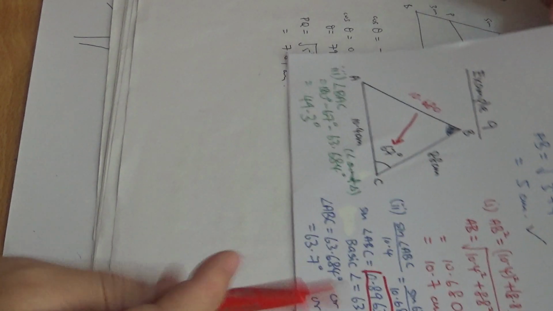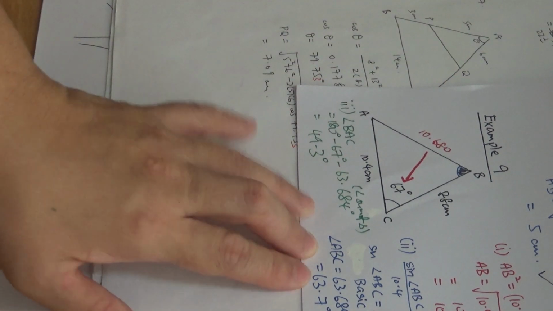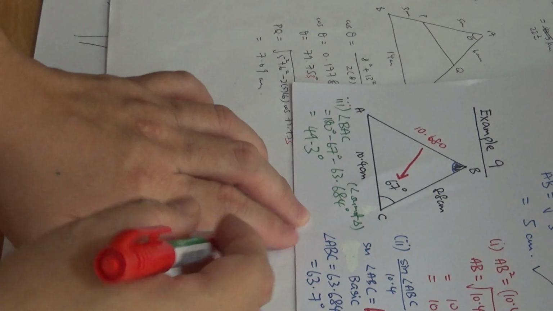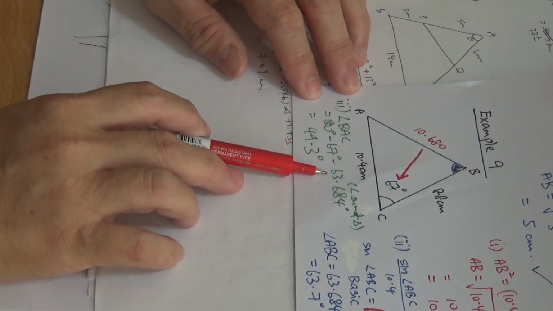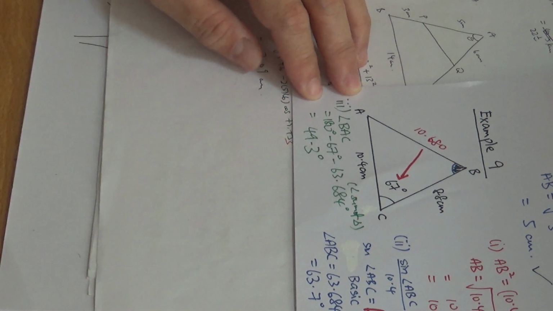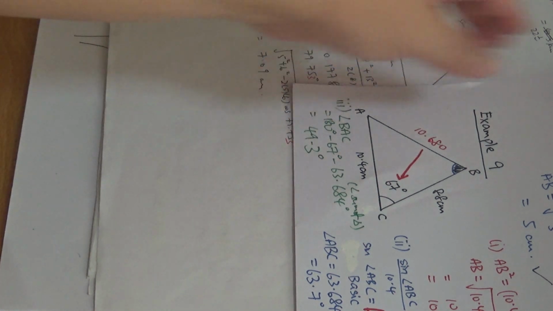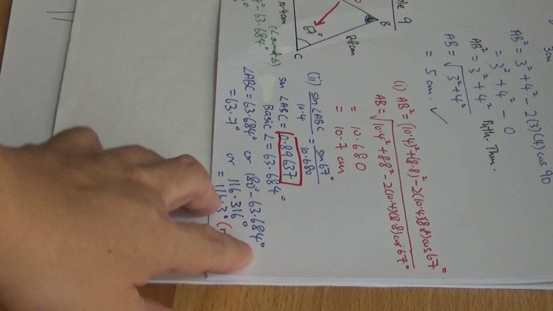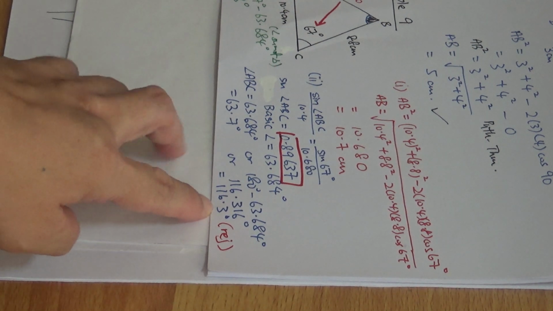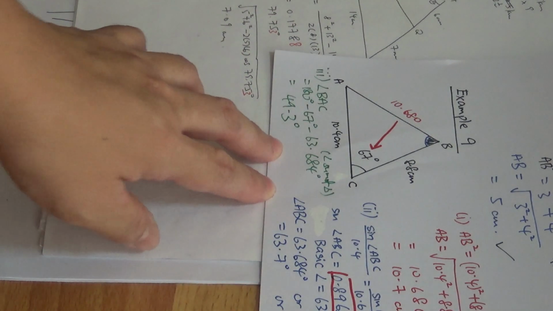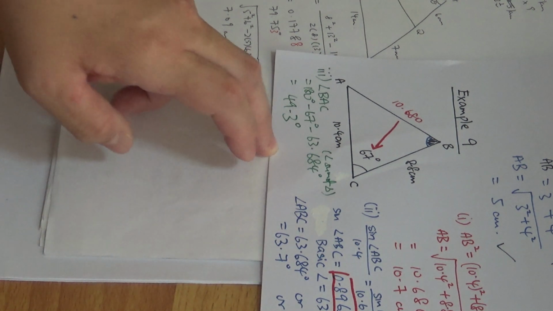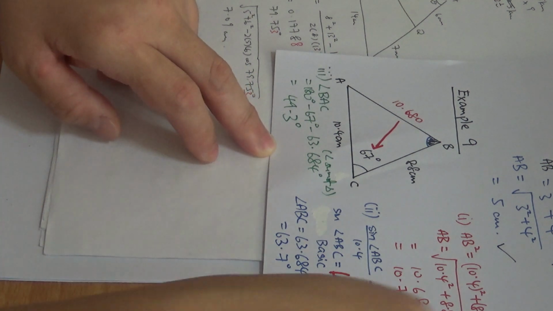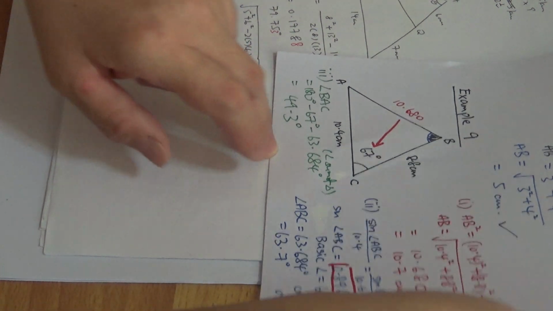So angle ABC is 63.7 degrees. For the last part, where you need to find angle BAC, we just have to use the answer 63.684 to get 49.3 degrees. The red part here is part 1, the blue one is part 2, and the green one shows you part 3 of example 9. I hope you are clear with this particular question. Now, I am moving on to example 10.